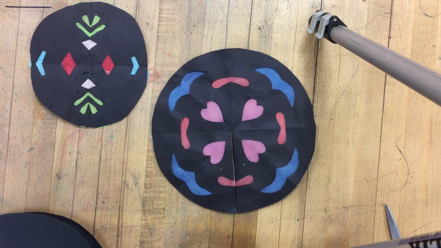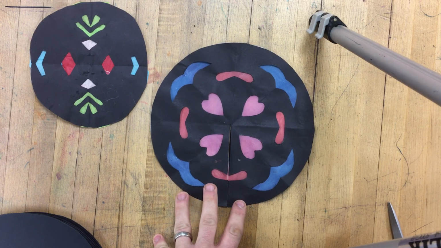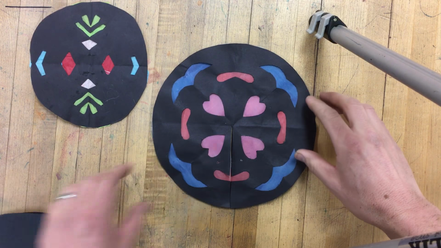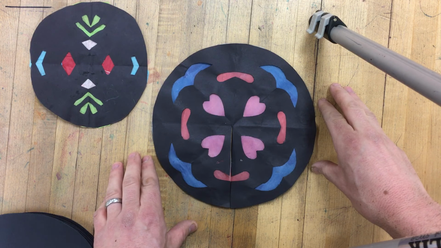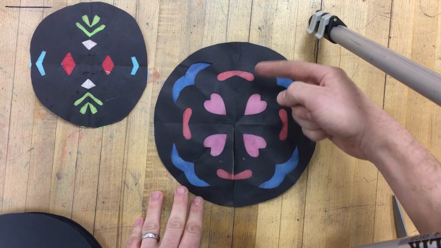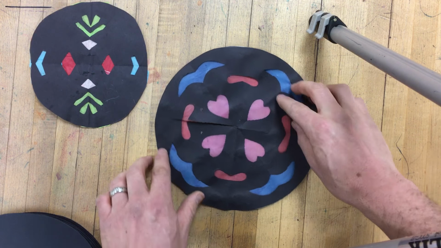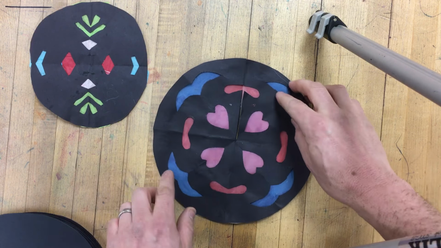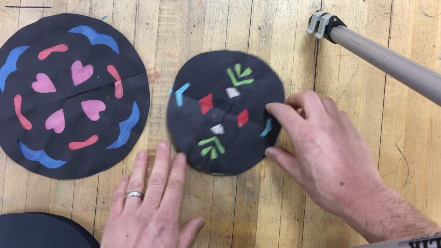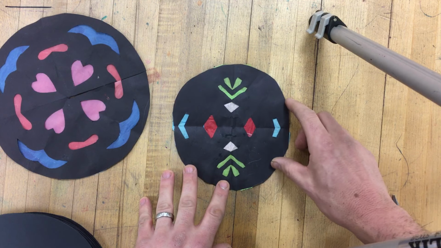All right, class, today we are going to start designing our stained glass rose window designs. Here are a couple of examples. Notice they all have what we call radial symmetry. That means not only is it the same on both sides, left and right, it's the same top to bottom, so that no matter how you turn it, it's all pretty much the same. Okay? Same with this one. Top to bottom, left to right, radial symmetry.